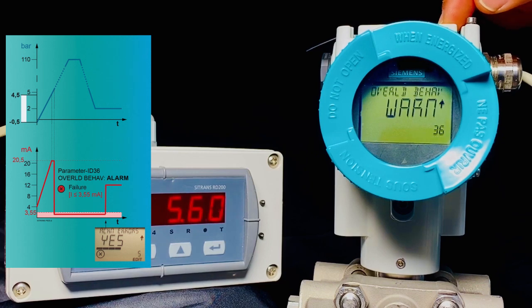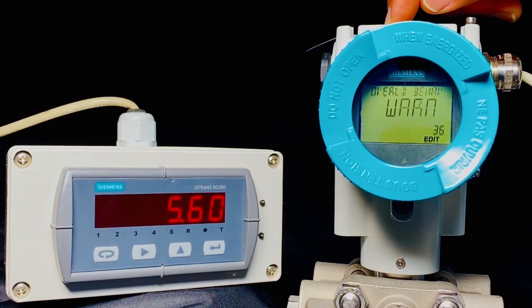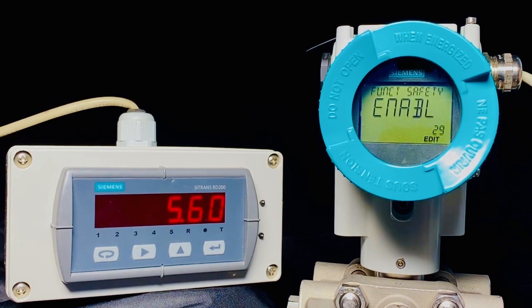Confirm with the right arrow button. With the up arrow button, we go to the parameter ID 29, the assistant functional safety, and press the right arrow button.